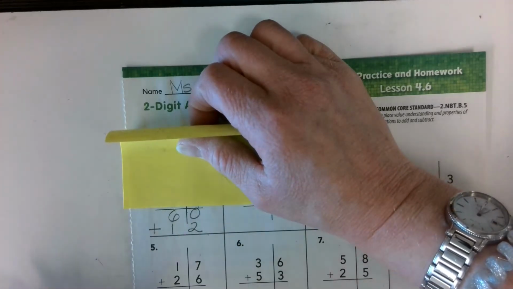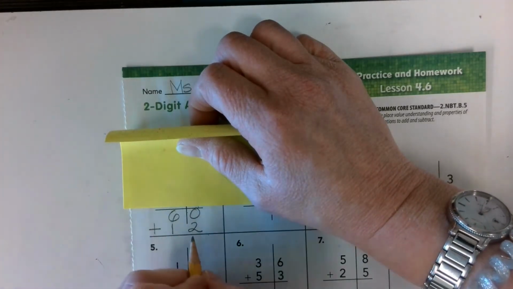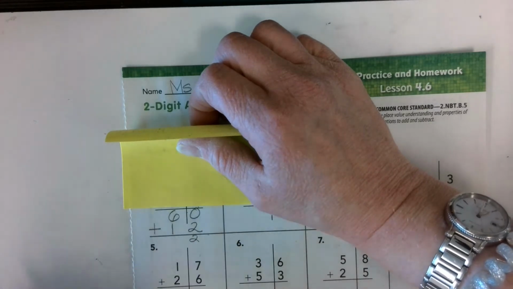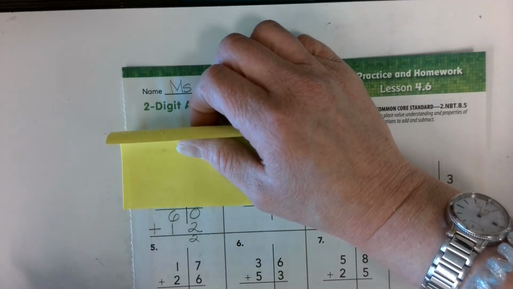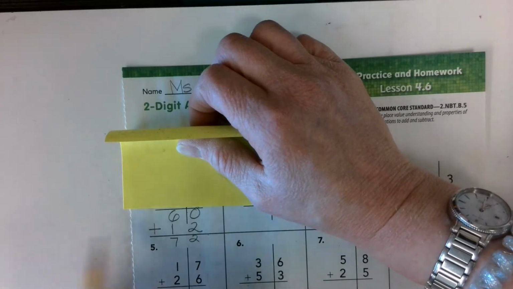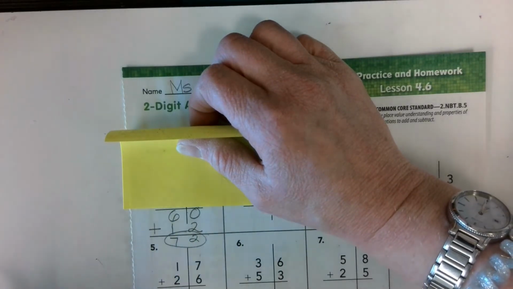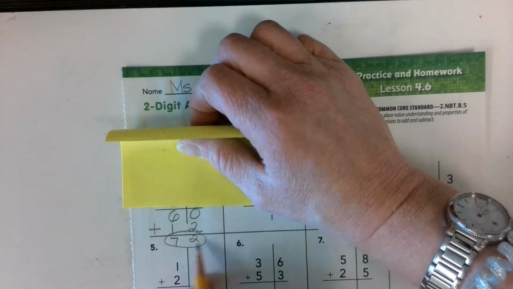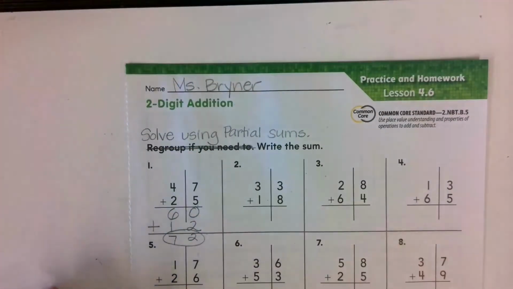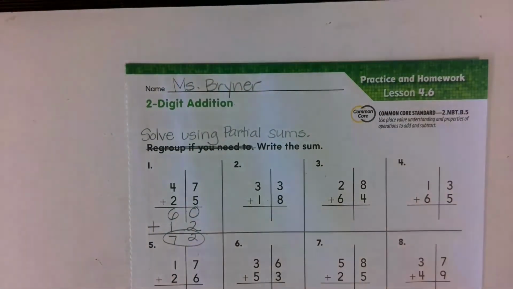What is 0 plus 2? 2. What is 6 plus 1? 7. What's my sum? 72. You'll have to write your sum a little bit smaller maybe, but circle it. So I did it one way, showing you how we can start with the tens.